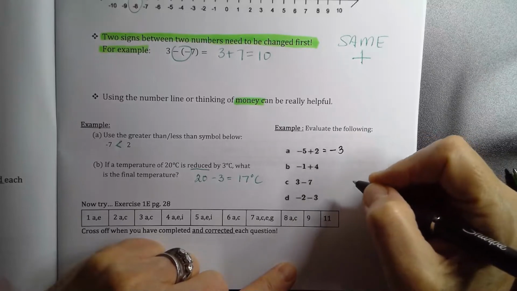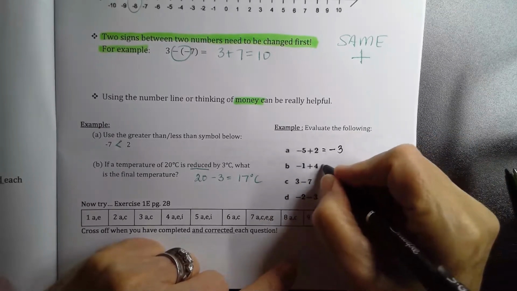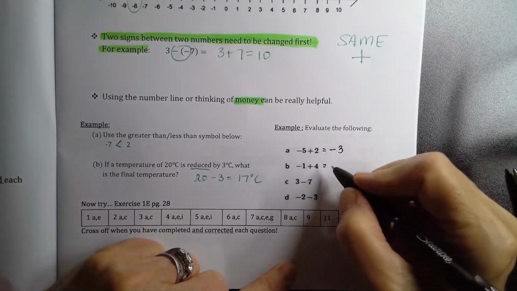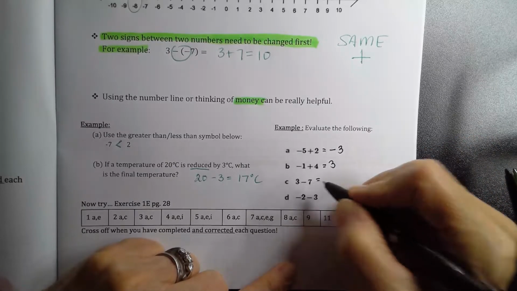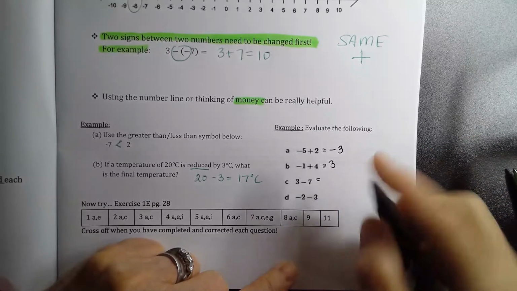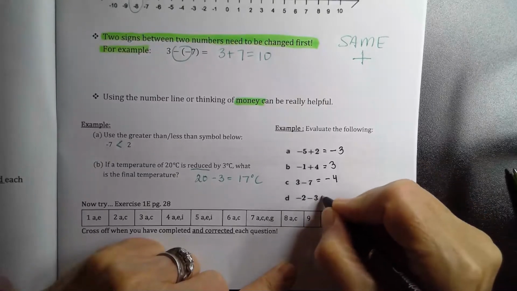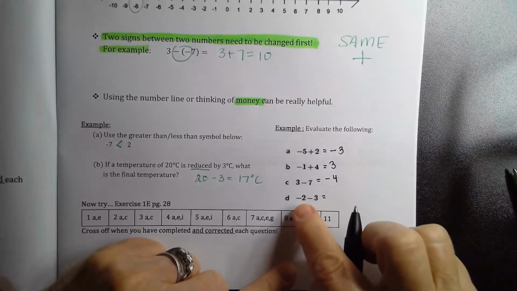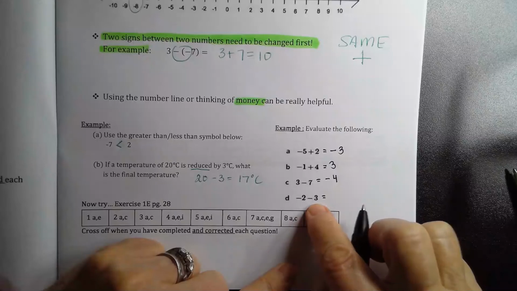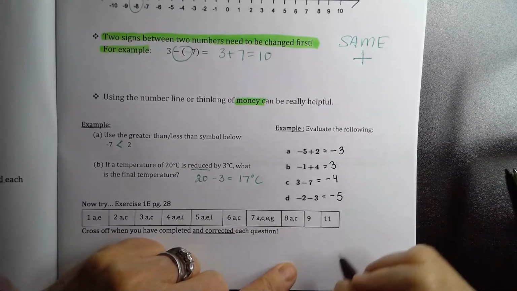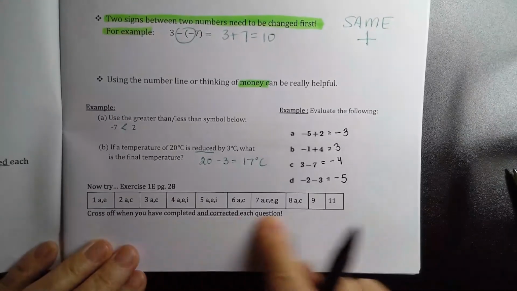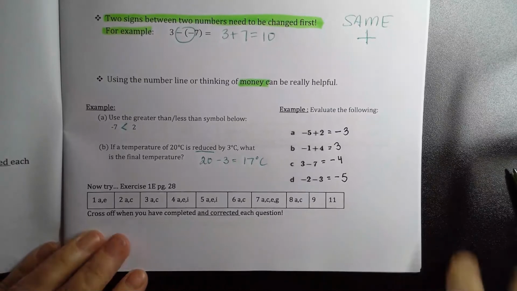Owe is negative, have is positive. So -1 plus 4, try that one if you want to pause, is 3. Maybe pause and try this one. -2 minus 3, I owe $2 and I owe $3, so I owe $5. Okay, and these are your questions that you need to do out of the book. Don't forget to check your answers.